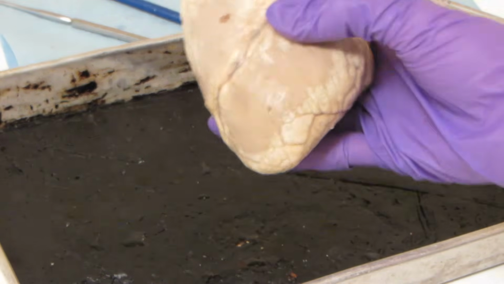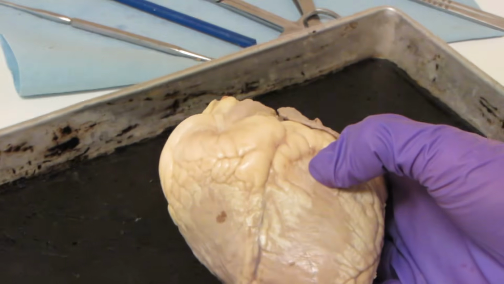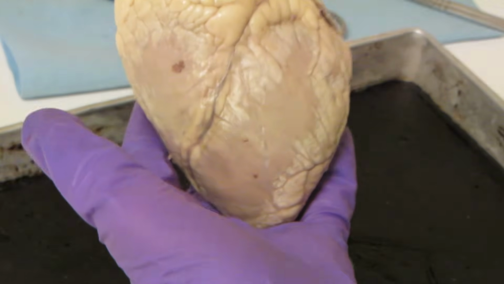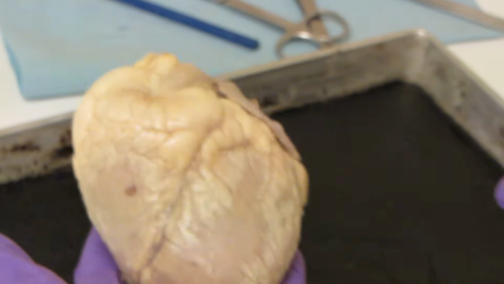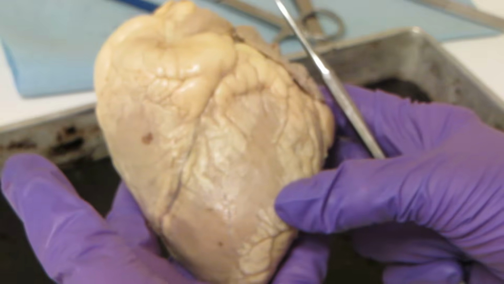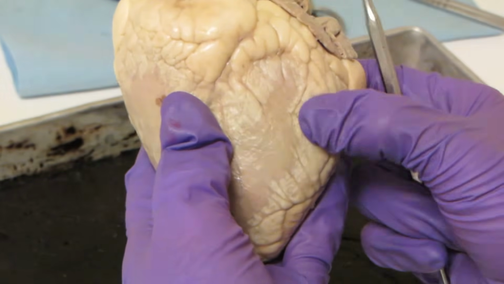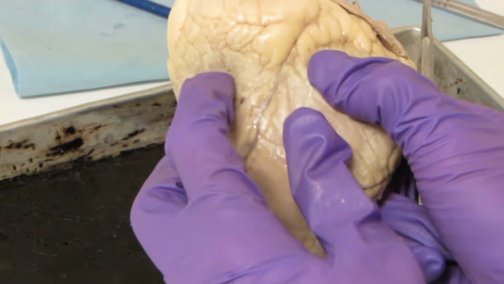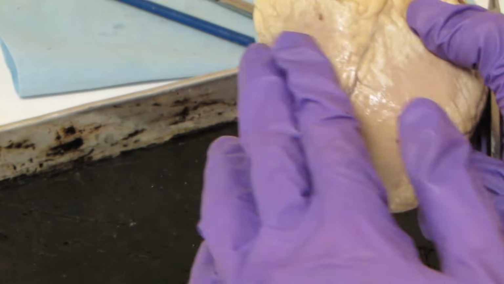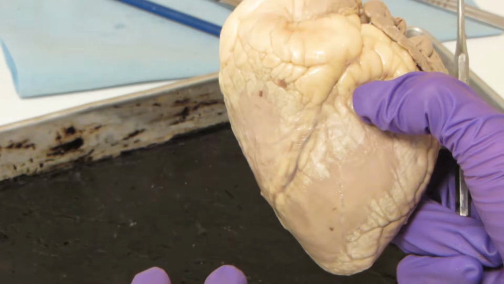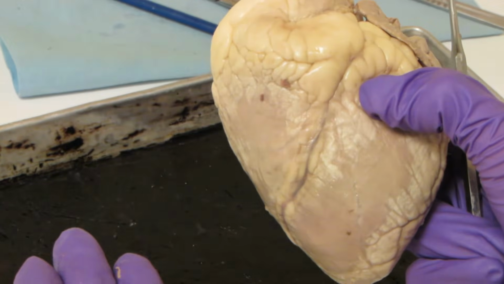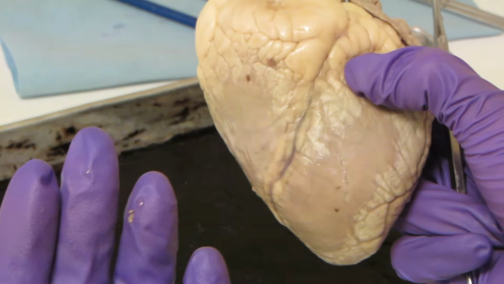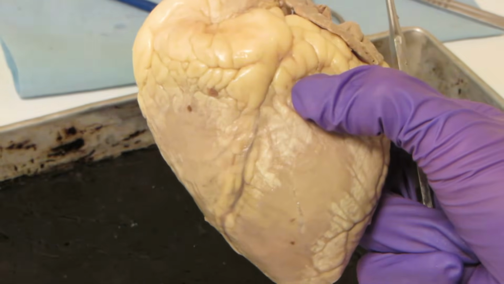And the first thing that you will notice is that this heart has all the pieces we talked about in the presentation. So if you remember from the presentation, there's one side of the heart which is going to feel firmer to the touch, and the other side which is going to be a lot squishier, okay? And the squishier side is always the right side of the heart because we know that there is less muscle on the right side of the heart. There's less pressure to overcome, so we don't need that extra muscle.